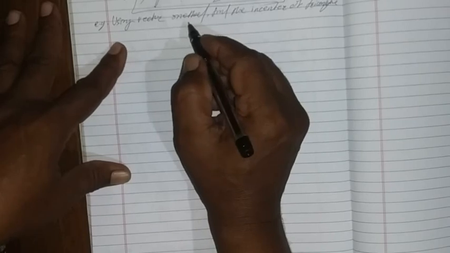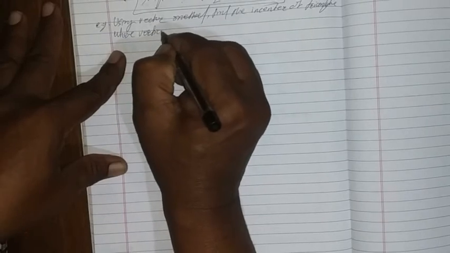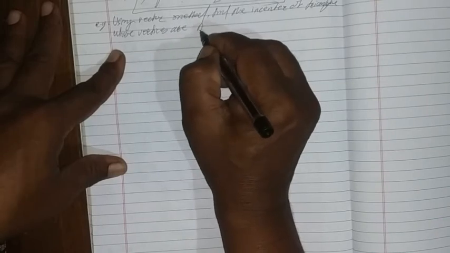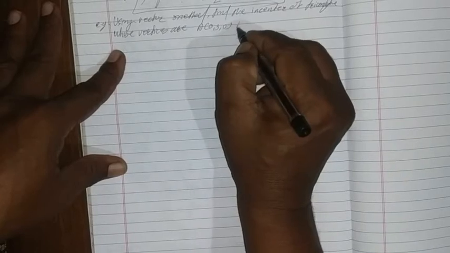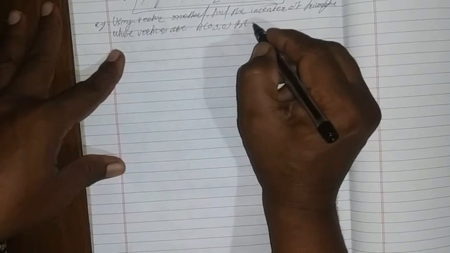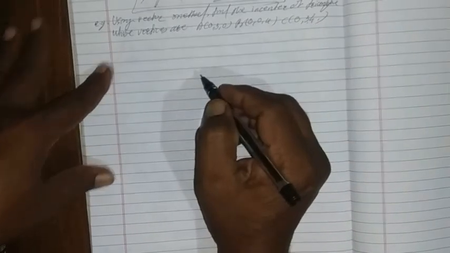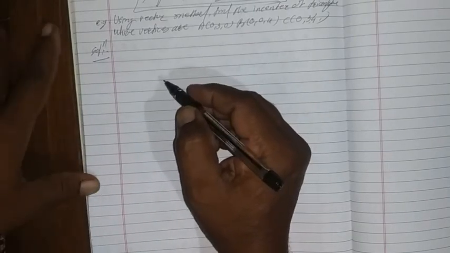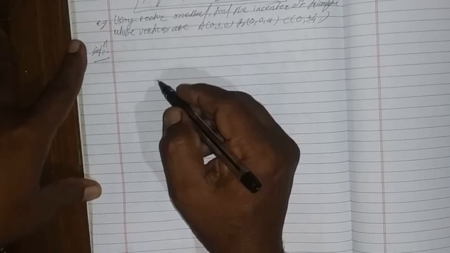Find the incenter of the triangle whose vertices are A(0,3,0), B(0,0,4), C(0,3,4). We have to use vector method and calculate the incenter of the triangle. त्याला वर्टायसेस दिलेत पहा त्याचा इन सेंटर काढायचा आपल्याला.